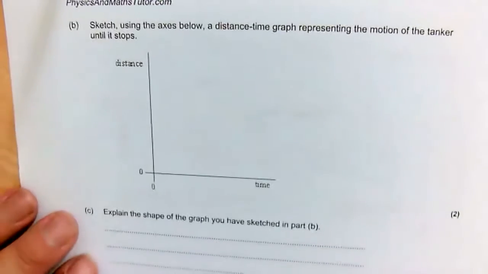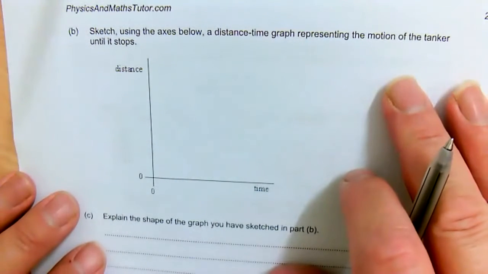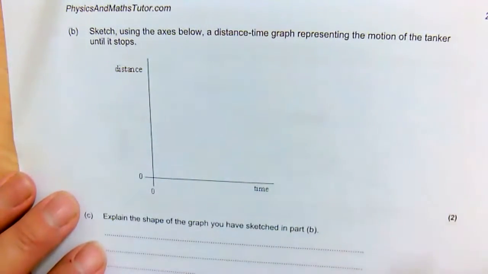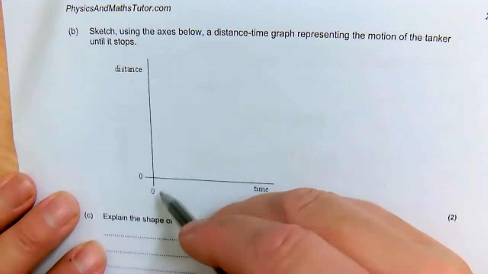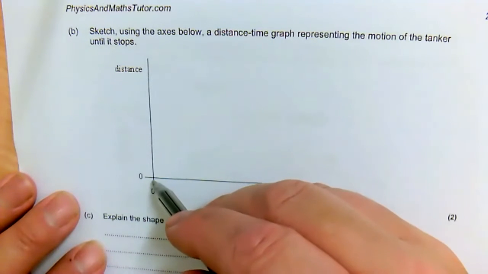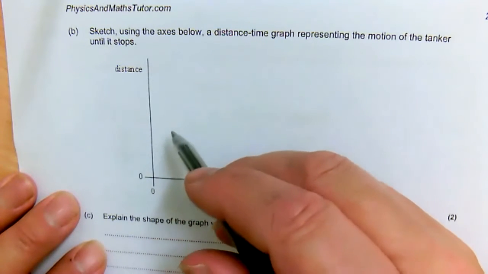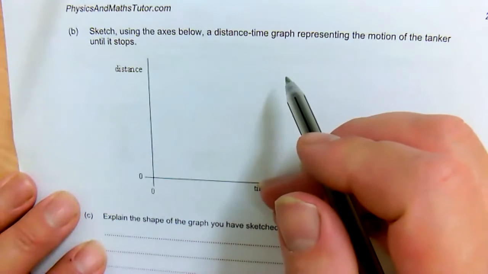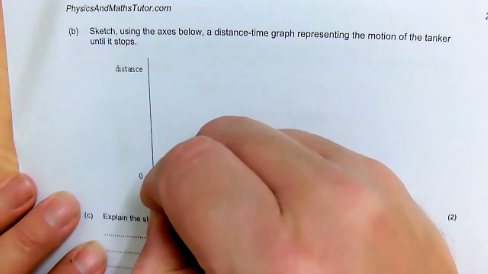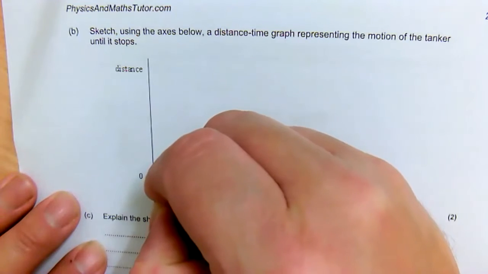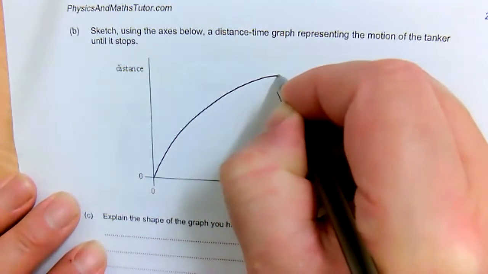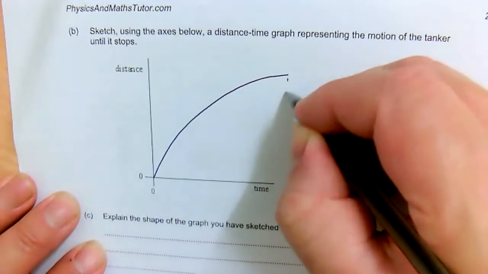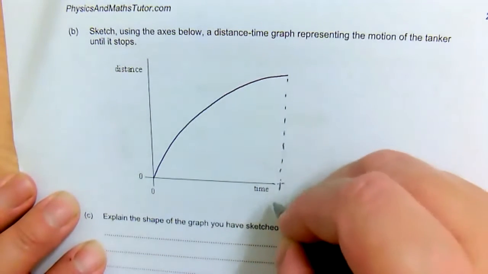It then says sketch, using the axis below, a distance time graph representing the motion of the tanker until it stops. And it's 2 marks. It wants some detail. Well, we're going to assume we start at 0. Now, if we think about it, the velocity is going to decrease. So we want the gradient to start off high and decrease, because the gradient of a distance time graph gives us the speed. So the gradient goes up, curves. Now at some point it's going to be stopped. So the point at which it stopped is about there.